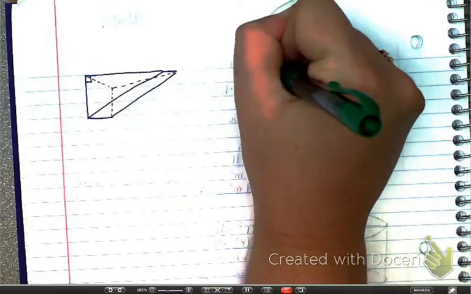Okay? Now, here's what's important. I want you to make a note on your paper. The top and bottom of prisms are the same shape.